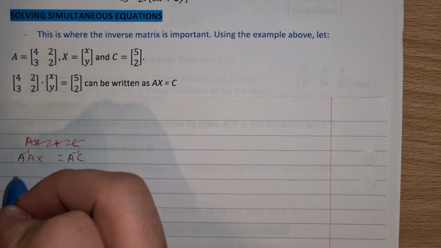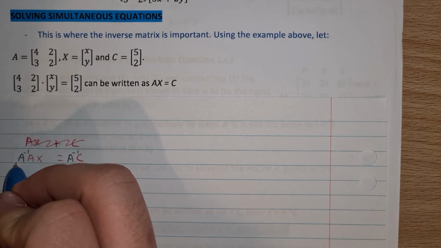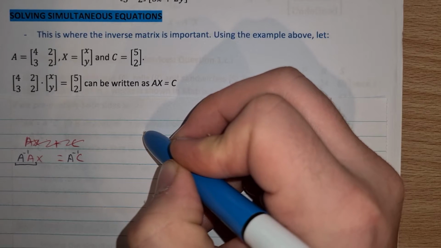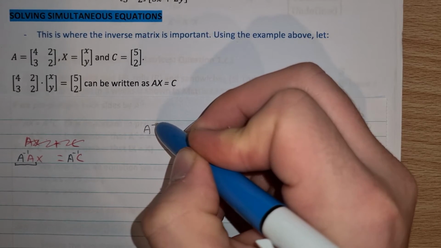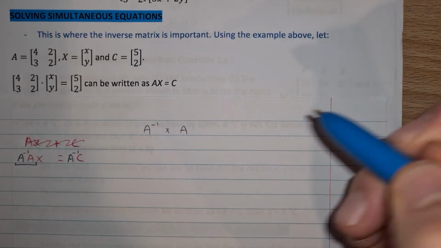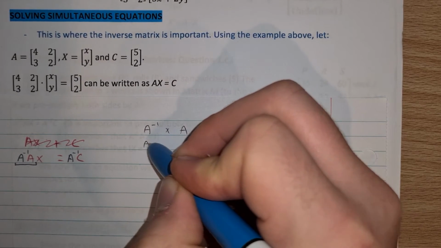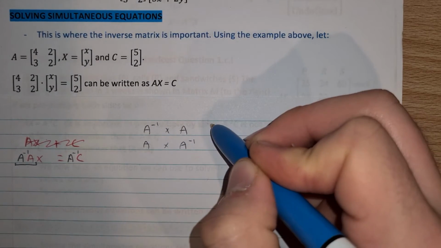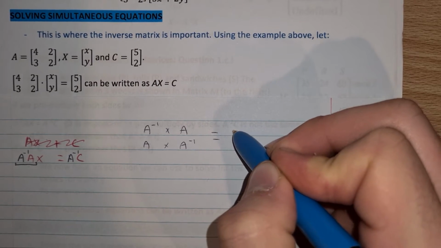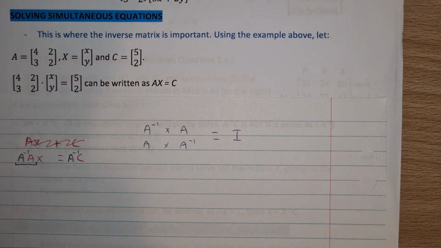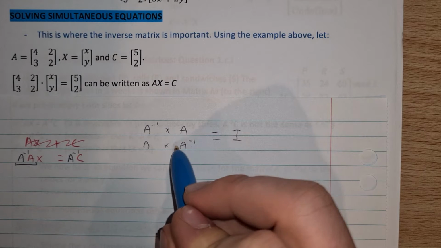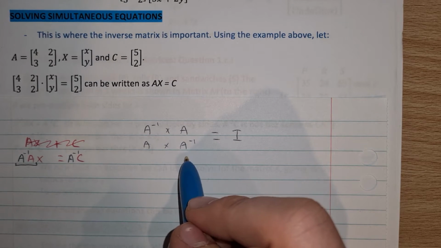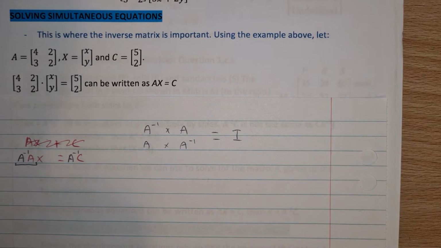So what we want to notice is we've got inverse of A multiplied by A here. Now we should remember from the previous chapter that if you have the inverse of A and multiply it by A, or if you go the other way around, if you have A multiplied by its inverse, it's the identity matrix. So that's actually the definition of the inverse. When you have A and you multiply it by its own inverse, you get the identity matrix.